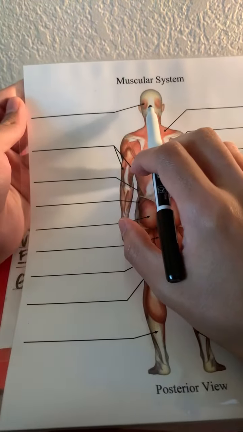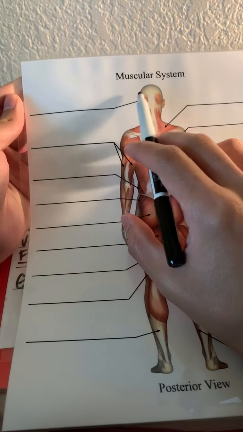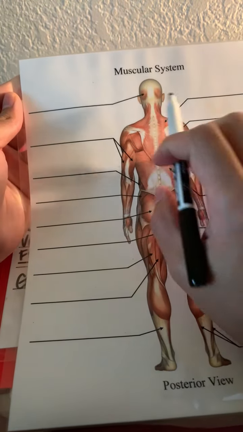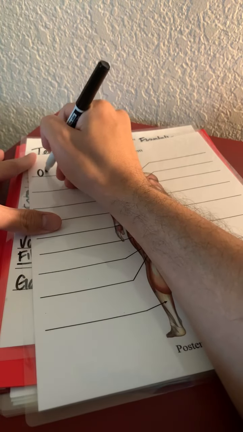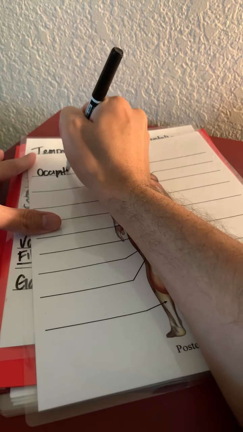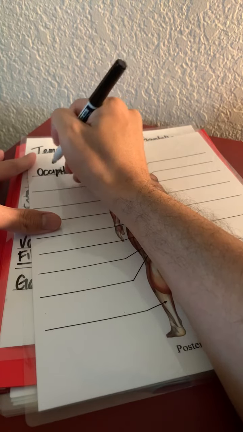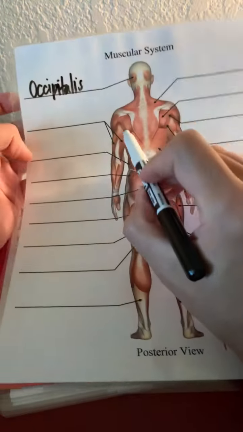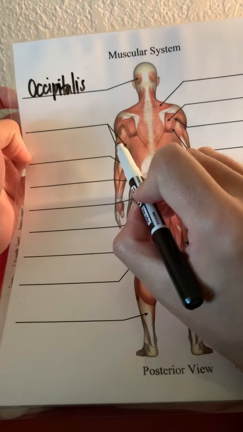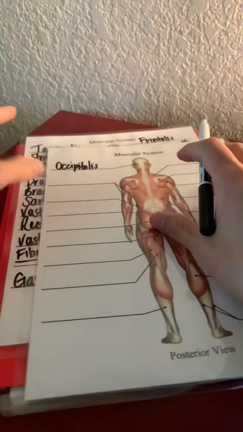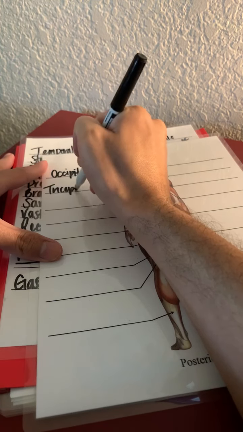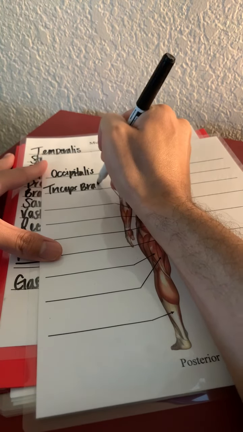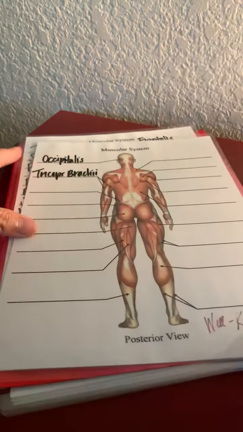All right, so this first one right here on the posterior aspect of our skull is the occipitalis. Then we have this one right here, our triceps brachii.